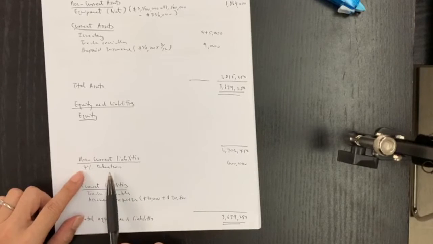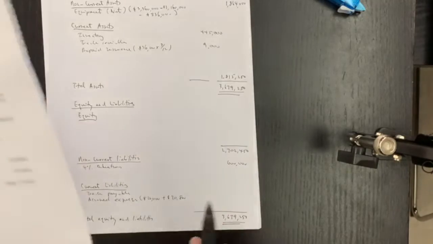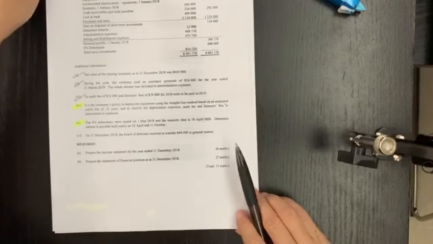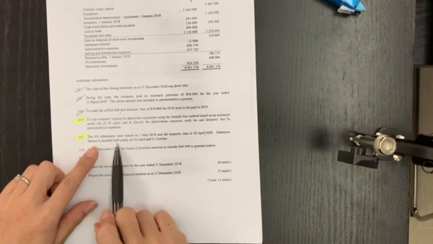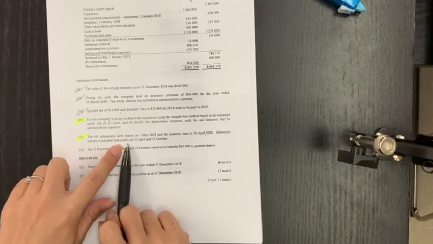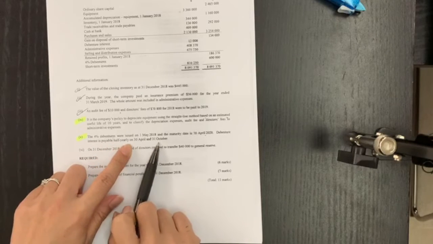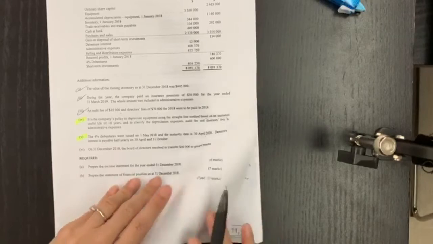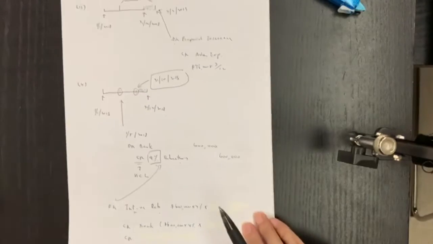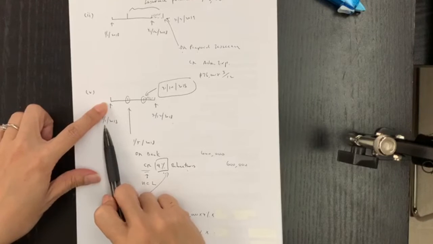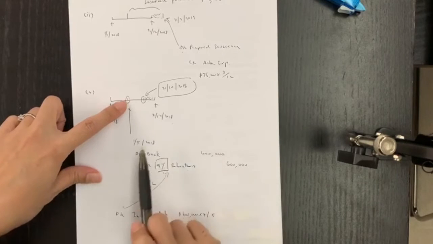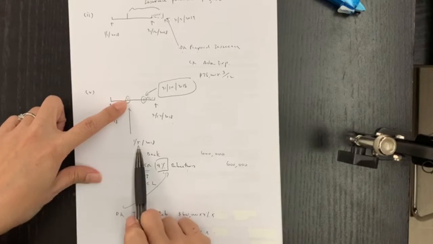I get 4% debentures. Then we need to analyze step by step the calculation of debenture interest, paid half yearly on 30th April and 31st October. Now here is the timeline. We do it step by step, from the beginning of the financial year up to the end, and this is on 1st of May.